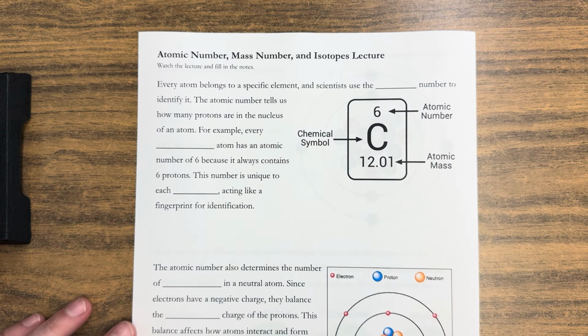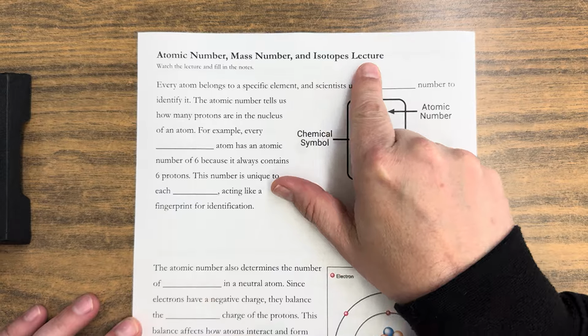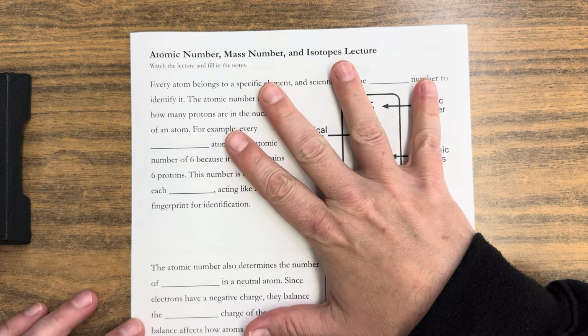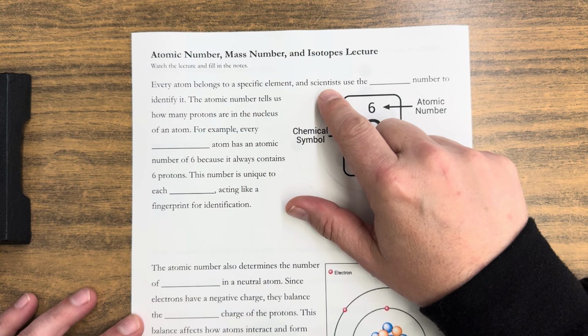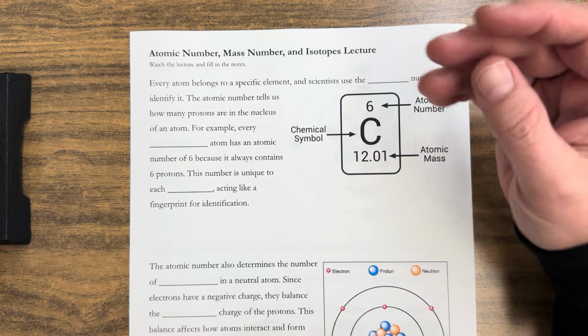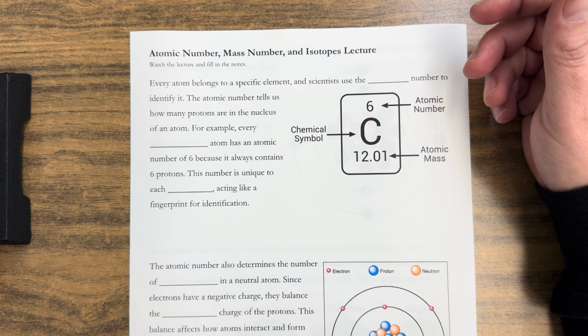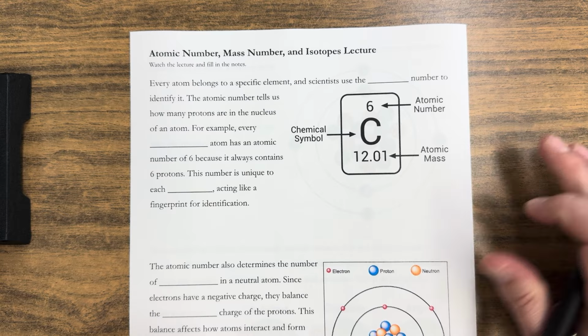Hello, today I'm going over the atomic number, mass number, and isotopes lecture. So this is an introduction to these three concepts. We've been talking about the structure of the atom, so this is going to take us a little bit further and help us understand how elements are arranged on the periodic table.